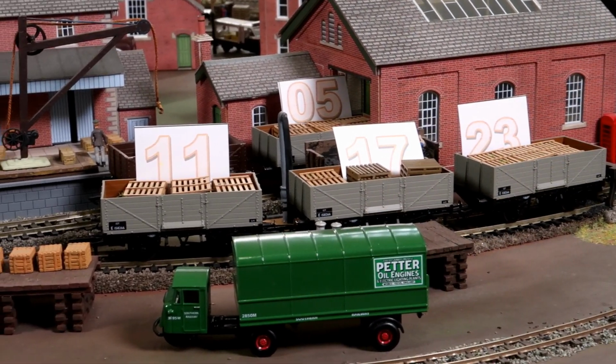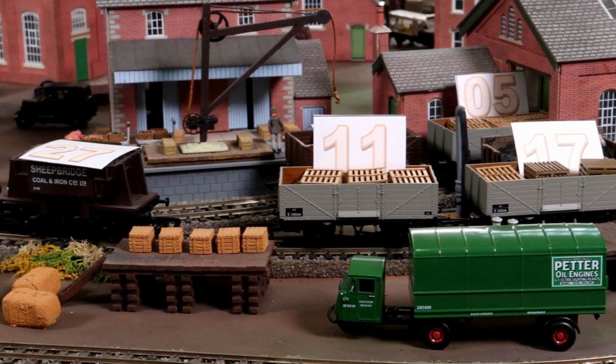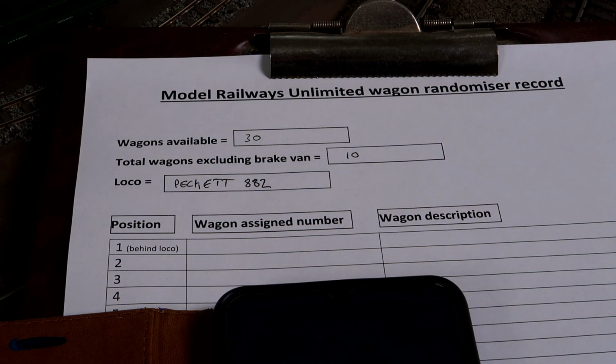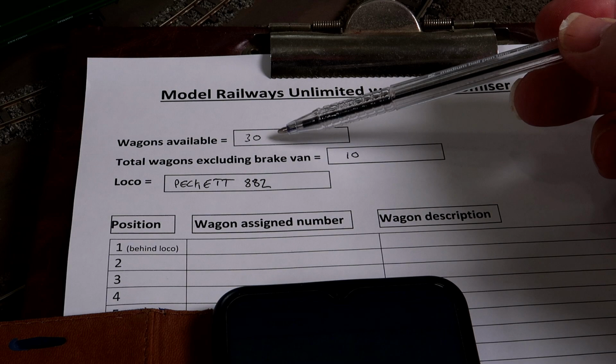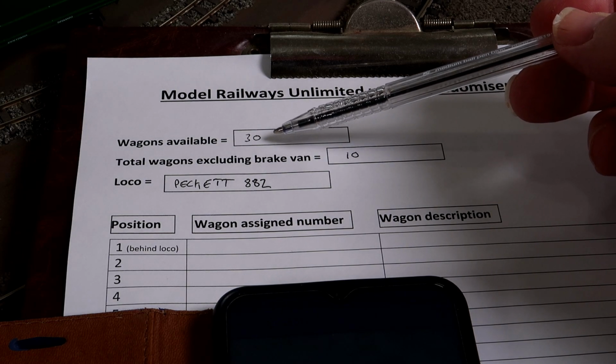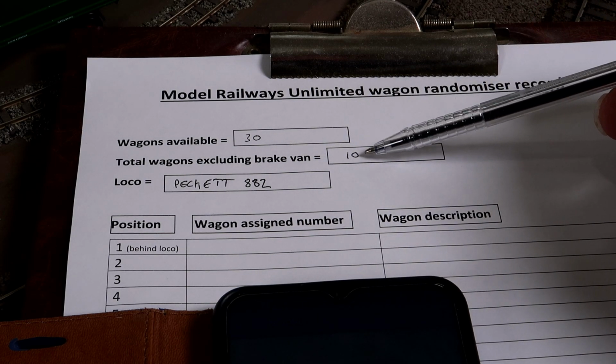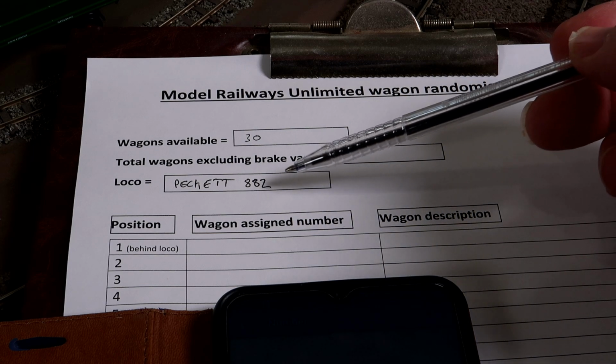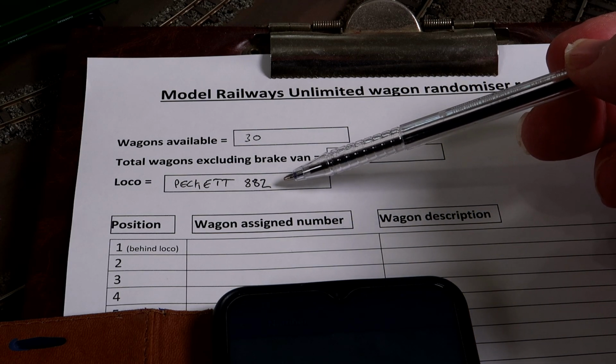I've made this handy record sheet printed out to avoid any confusion. As you can see, it has space to show how many wagons you have in the game, the total number you want to select, in this case 10, and the space to show the loco involved.